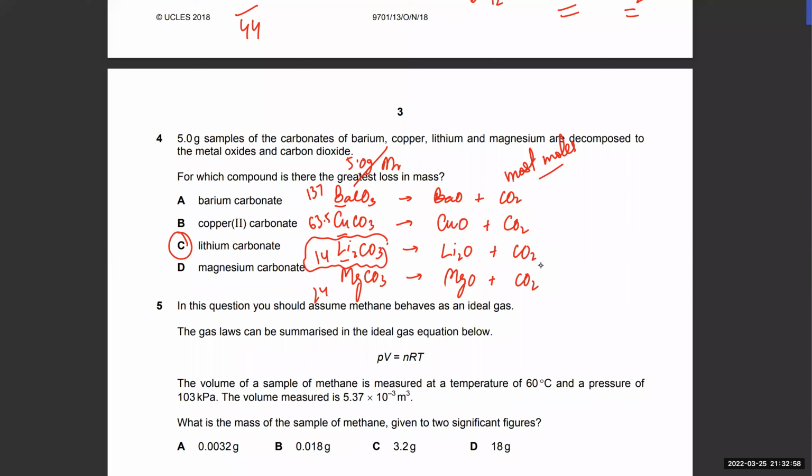Okay, so remember, I did not solve the moles question. I saved time. I could have found moles for each one of them. Then I would have found the moles of carbon dioxide, and then I would have found the mass. Because that was the mass calculation. But I figured out that the greatest loss in mass would be for the one that has the greatest moles. And who has the greatest moles? The one that has the least Mr. Is that clear?